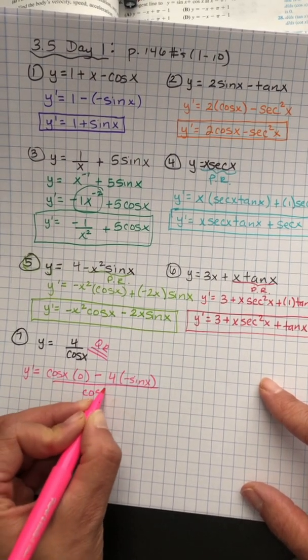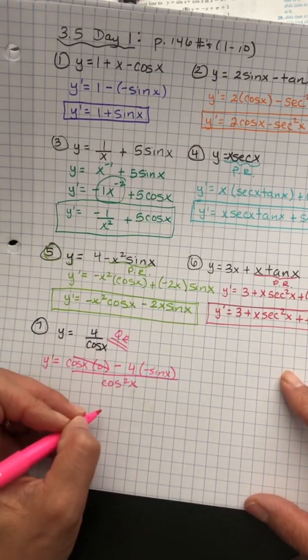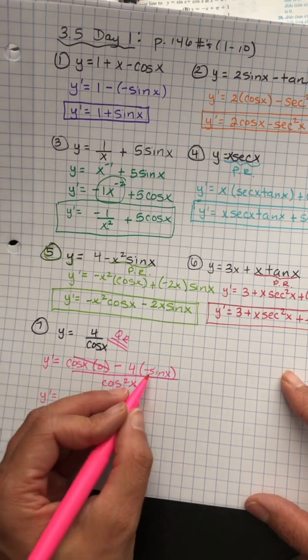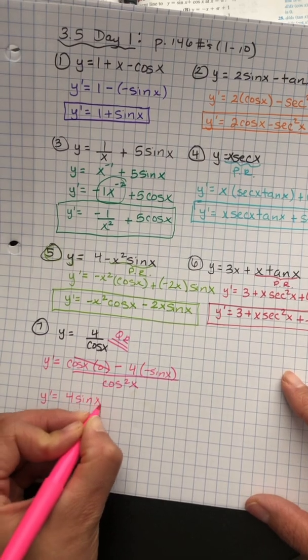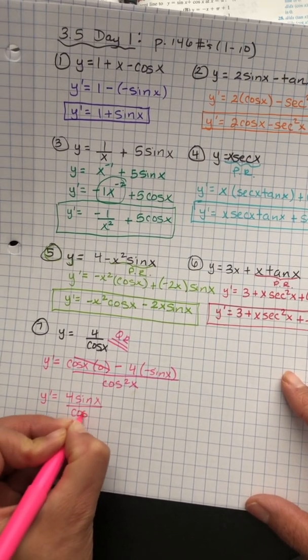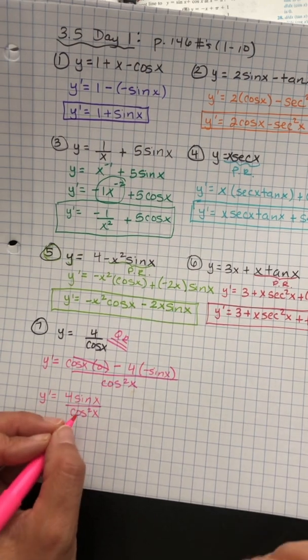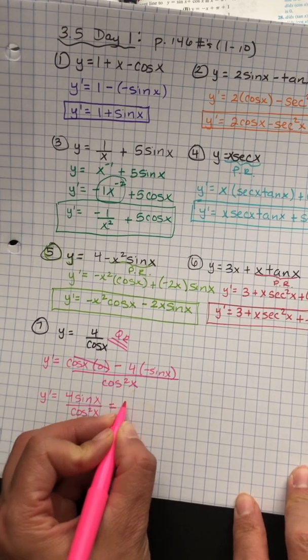So cosine squared x. All right, well, 0 times anything, wipe out. So y prime equals negative 4 times negative sine x would be a positive 4 sine x over cosine squared x. And this looks highly familiar. Sine over cosine we know is tangent, but that's a sine over cosine squared, so let's split it.